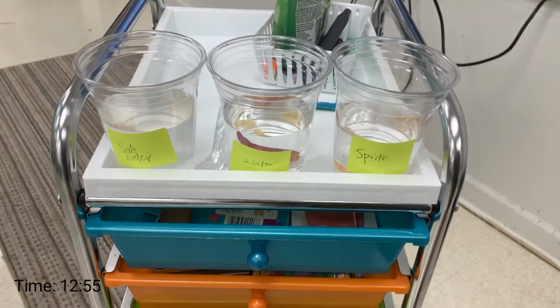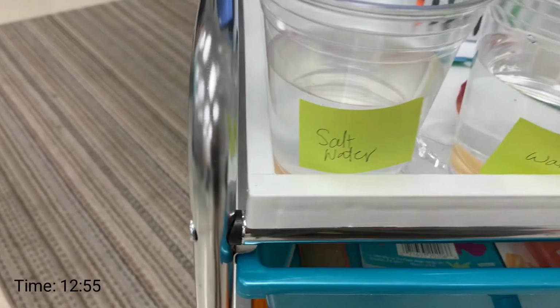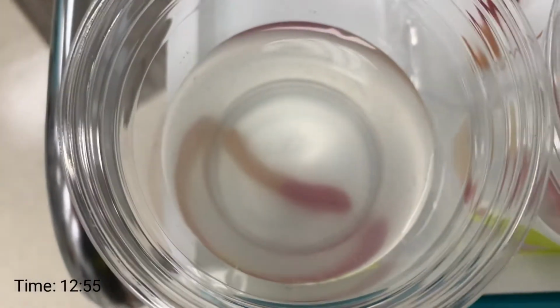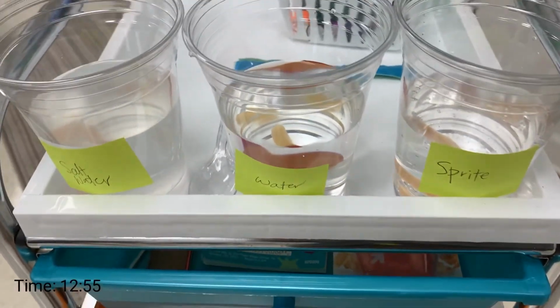So guys, you can see this is what our gummy worms look like. You've got salt water over here. You can see that kind of water is not as clear as the other two. And that's our gummy worm down there. In this second one, we have just plain water.